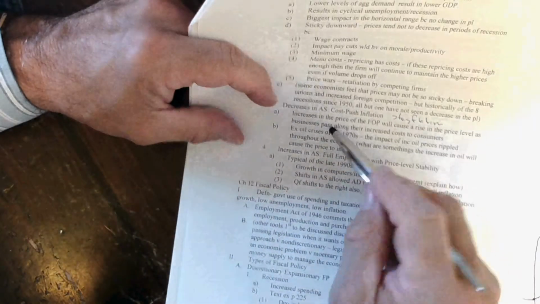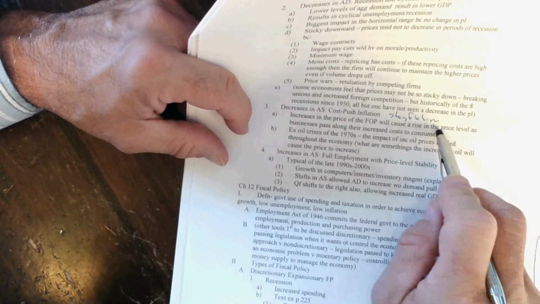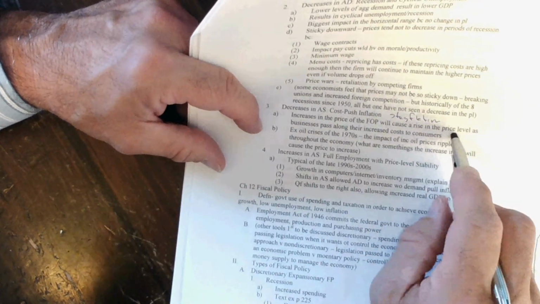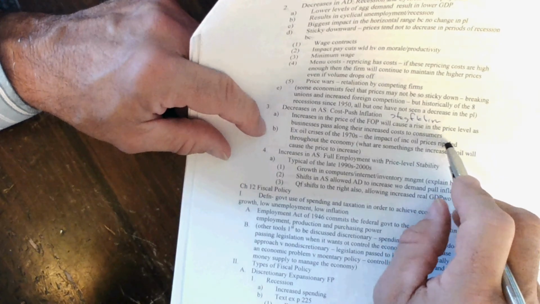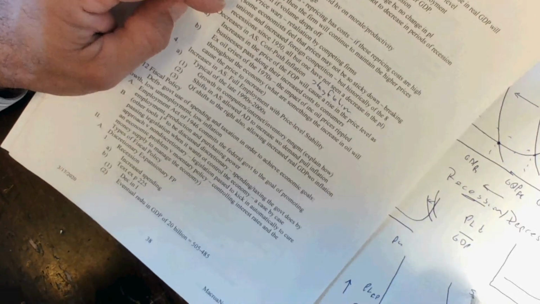So, increases in the price of factors of production will cause prices to rise as businesses pass the increased costs along to consumers in the form of higher prices. But that will be matched also with the aggregate supply curve shifting to the left with a decrease in output as a result of the new equilibrium on the new aggregate supply curve.